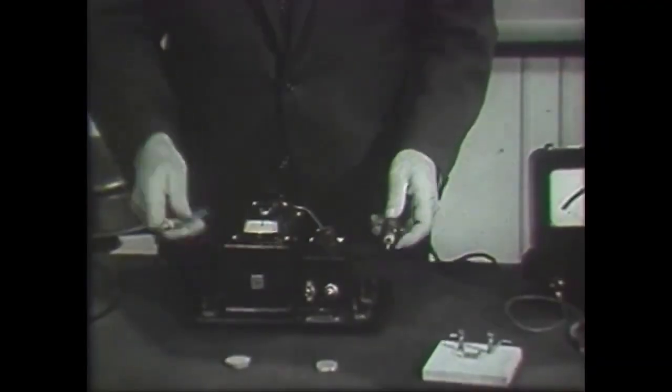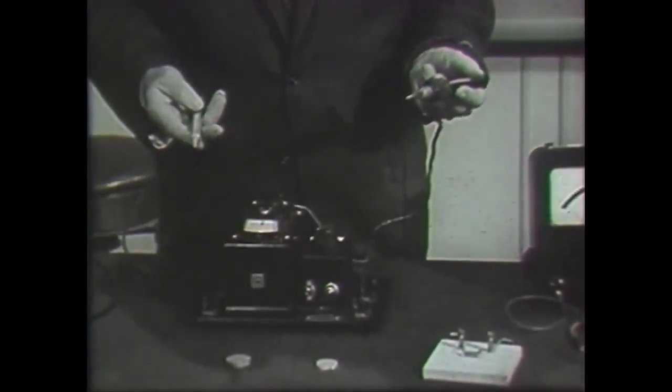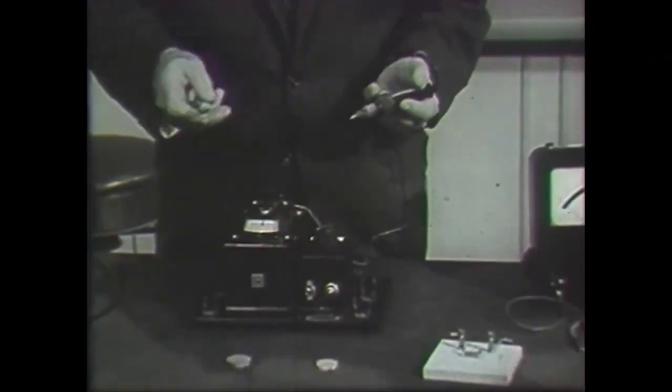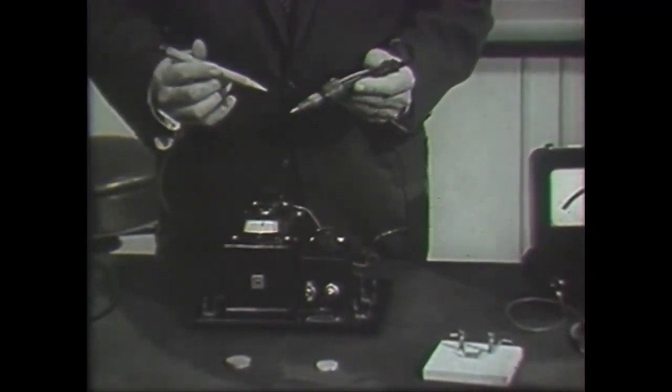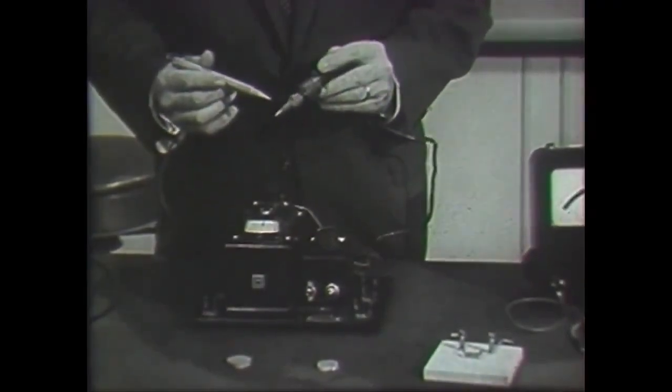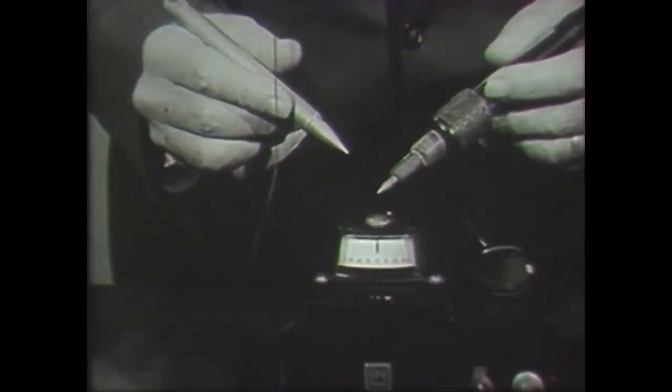Another property of these materials is that there can be an EMF between two contacts of different temperatures. I have here just an ordinary metal probe and another metal probe that's made in the form of a soldering iron so I can heat this point. Actually, contacts between metals have this property, but on a very small degree, and you can hardly notice any change on this meter when I put these two metals in contact.